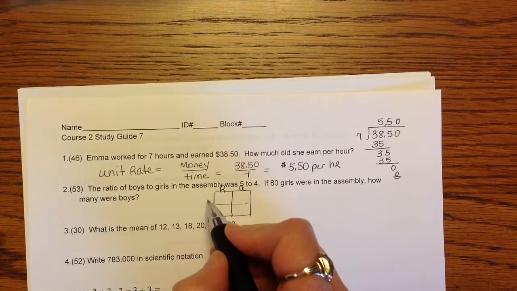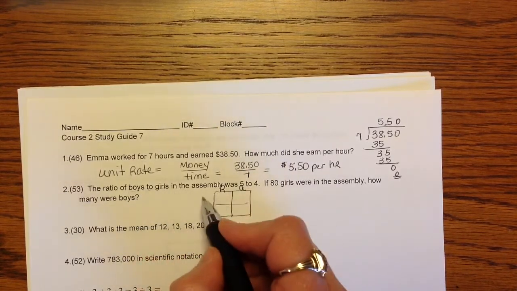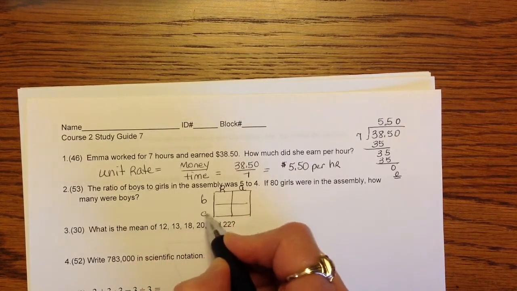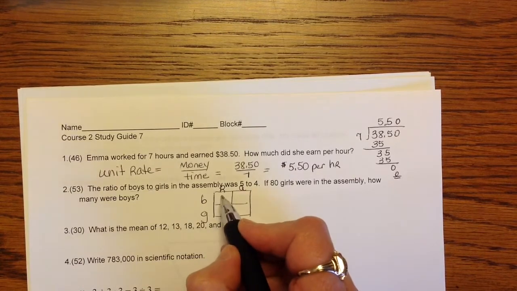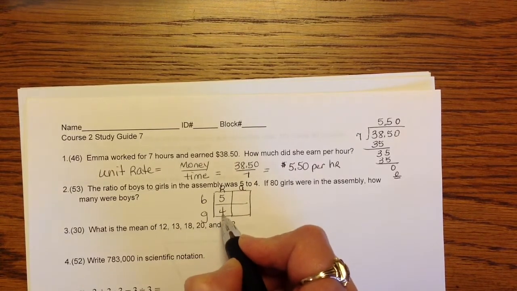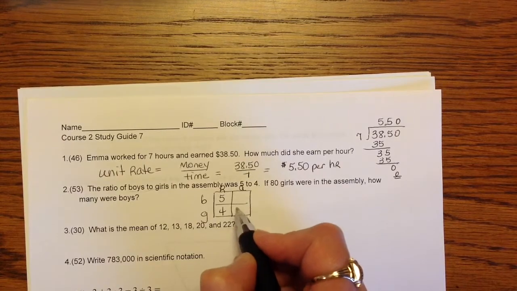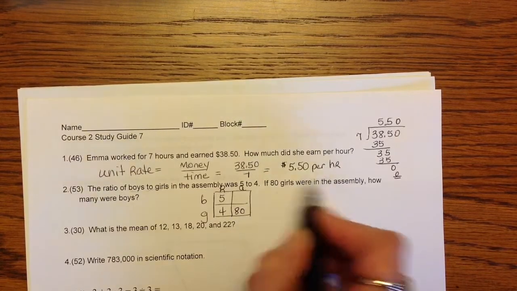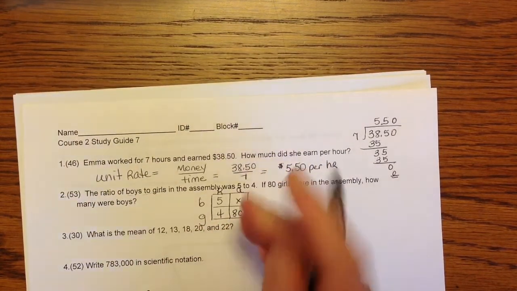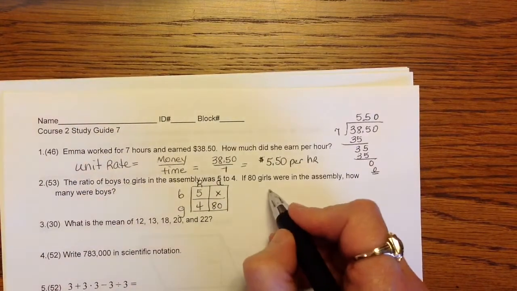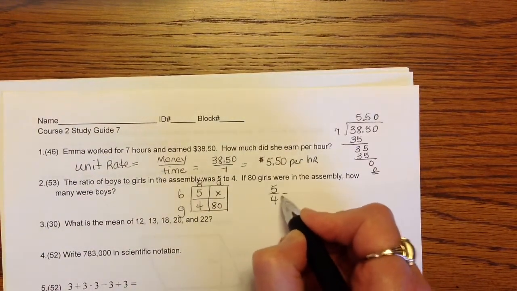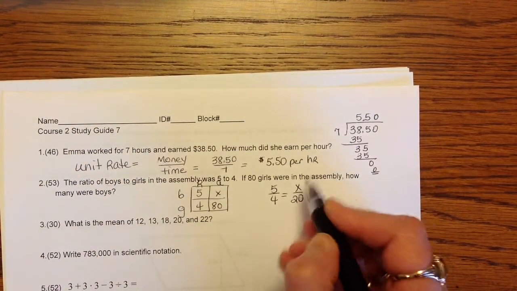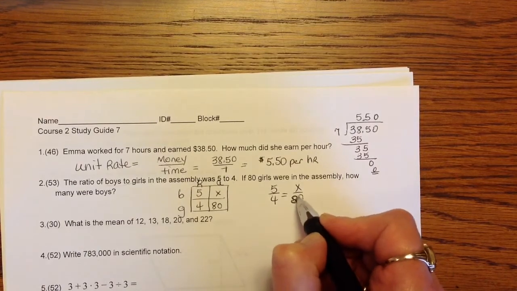I'm going to use A for actual. So they gave it to me, boys to girls, so I'm going to put B and G. And we know the ratio is 5 to 4. Now, actual would be the number of girls here, and how many were boys is our unknown. So we can say 5 over 4 equals x over 80.